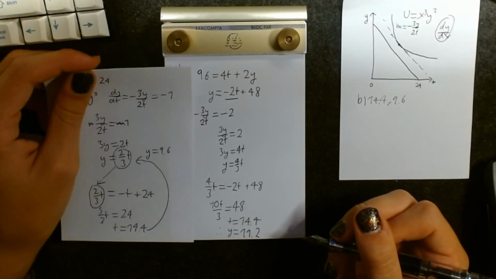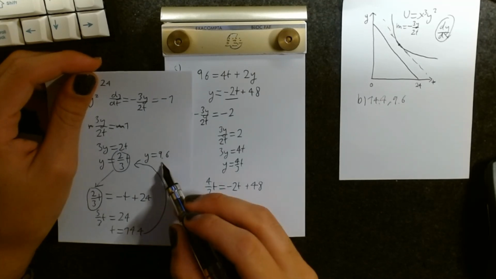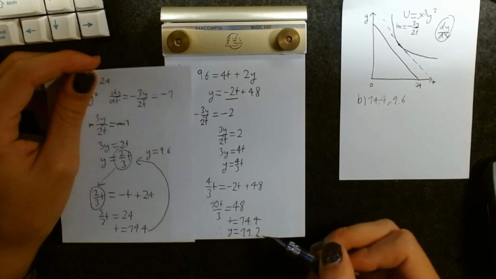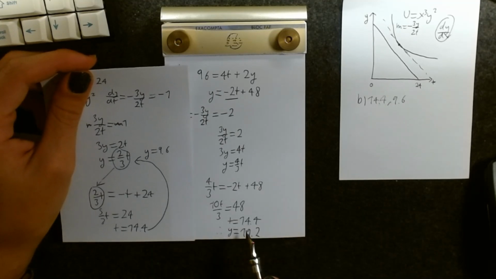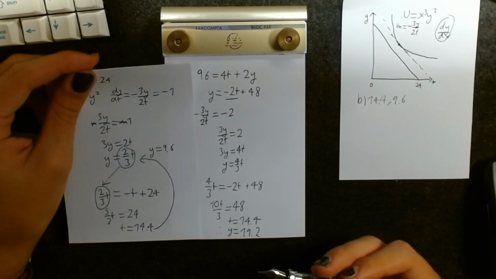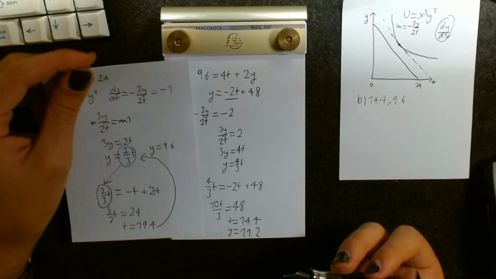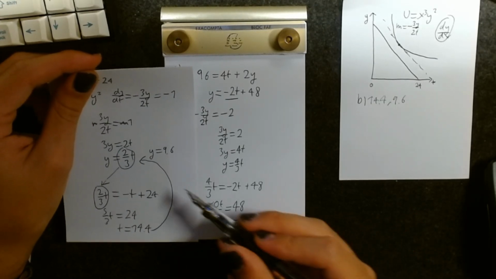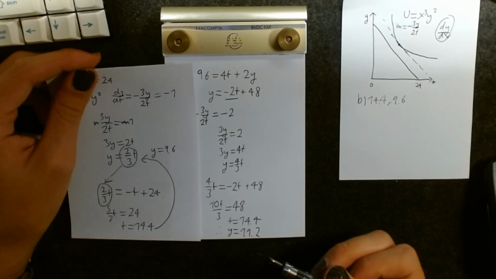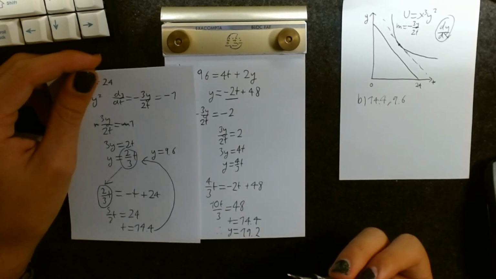Now let's compare. For B we had t of 14.4 and y of 9.6, and then we had t of 14.4 and y of 19.2. So between B and C, only the consumption is going to increase. You're not going to change your time. This is what the preferences dictate in this case. The only thing that happens is you double your consumption as a response to the doubling of wages. Seems logical, right?